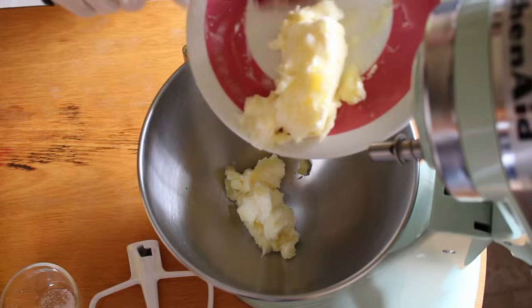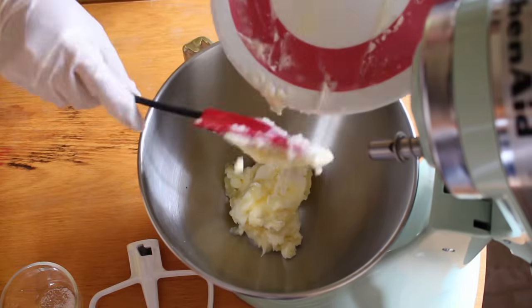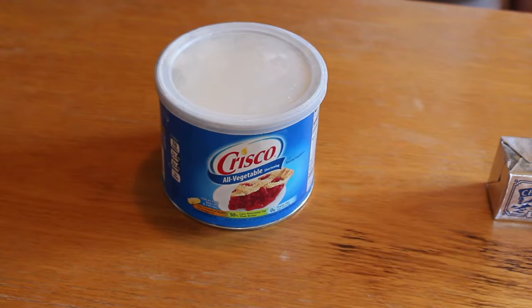Let's talk about butter. Now, I always use unsalted butter in almost all of my recipes. That way I have more control over how much salt is actually going into my recipes. Some people like to substitute shortening for butter. So when and why would you use shortening instead of butter?